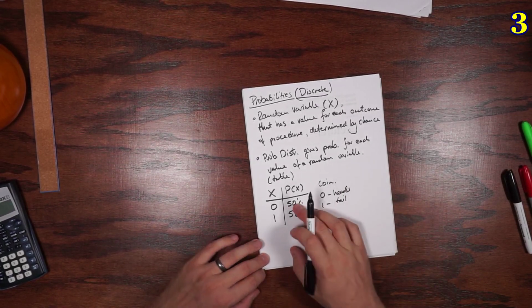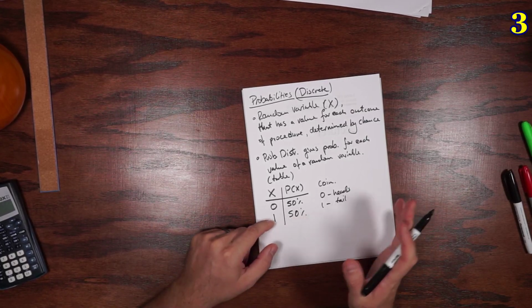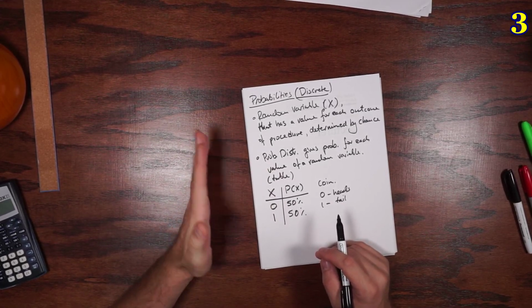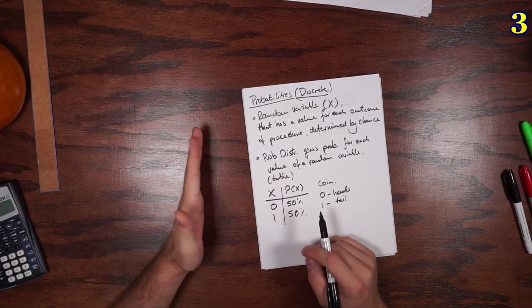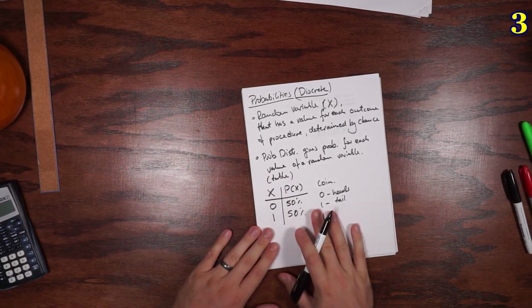A 50% chance of getting heads, 50% chance of getting tails, and the coin doesn't have any other outcomes. It has heads or tails. We ignore, in mathematics, coins don't have an edge, so they cannot stand on an edge. I know, I saw the YouTube video too.